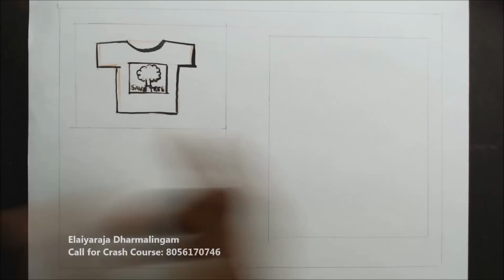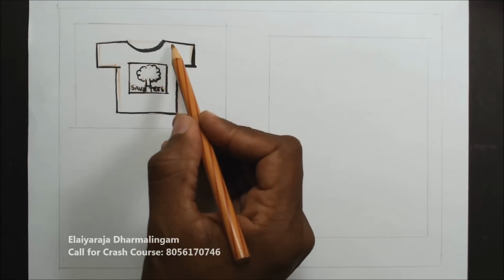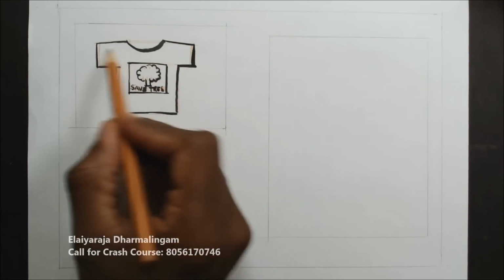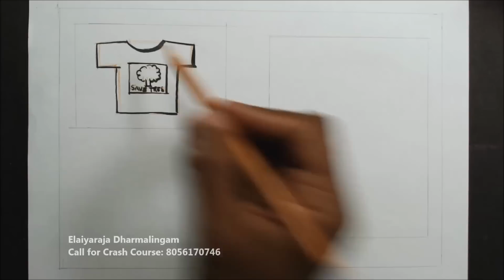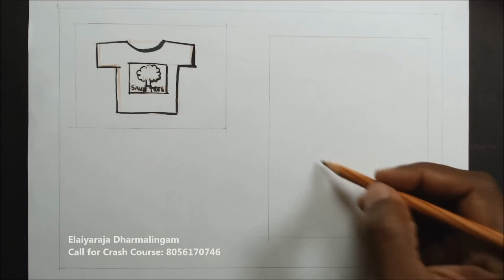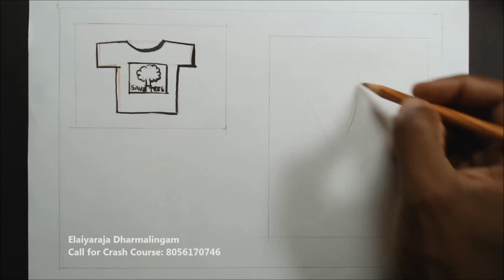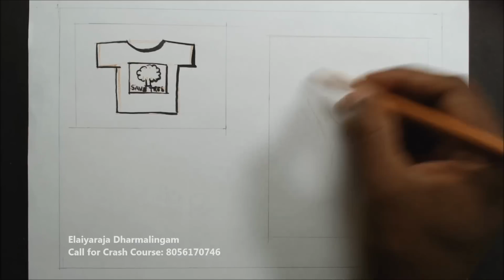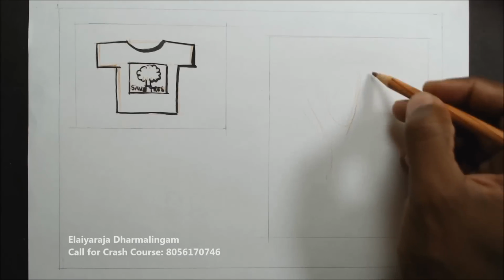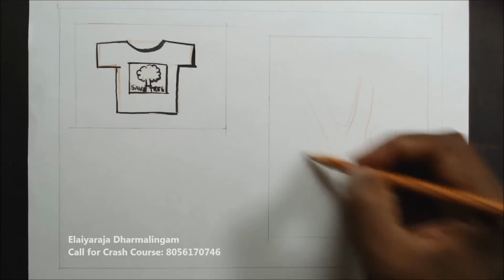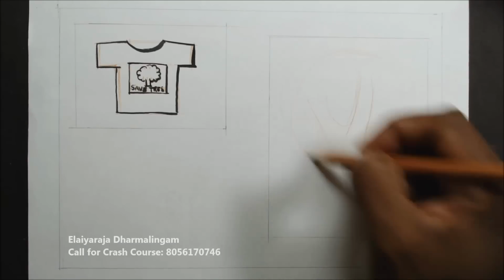It's better not to draw the t-shirt. Without the t-shirt, you have to draw the design alone, whatever the question may be asked.